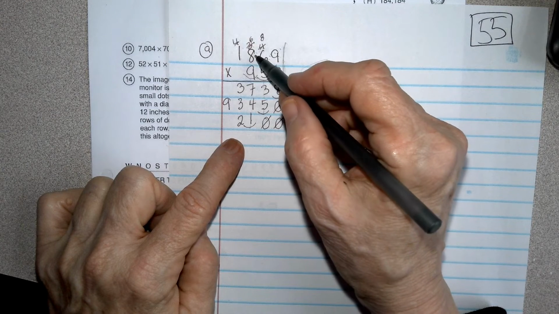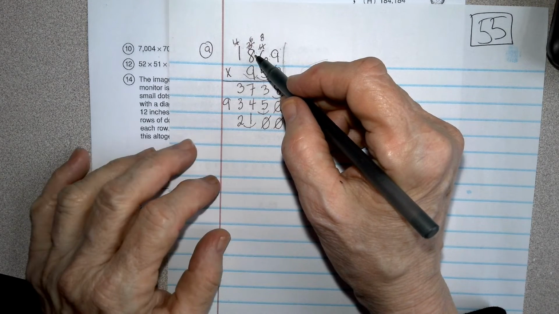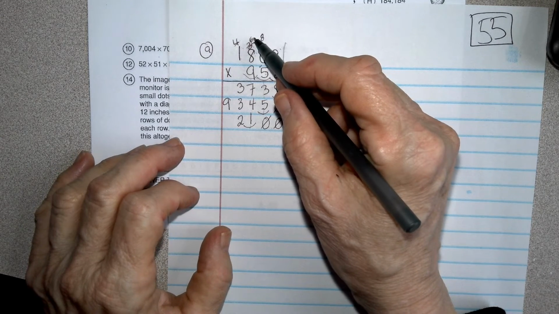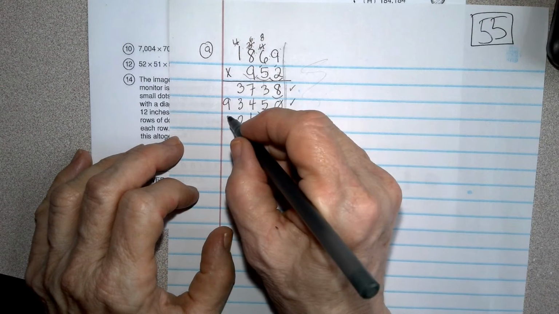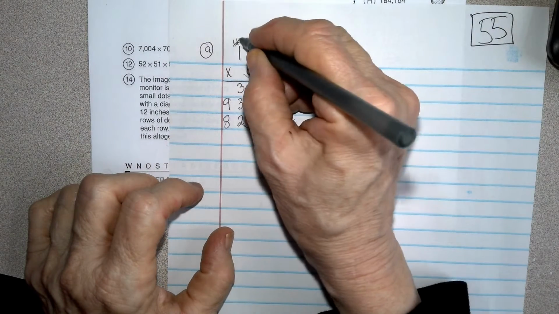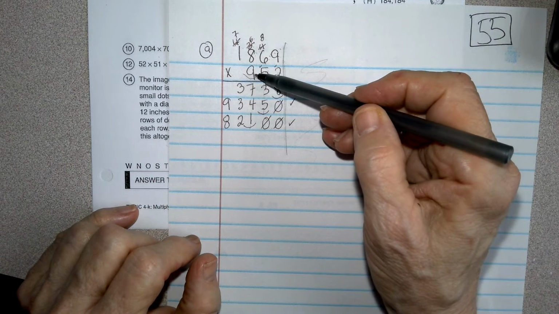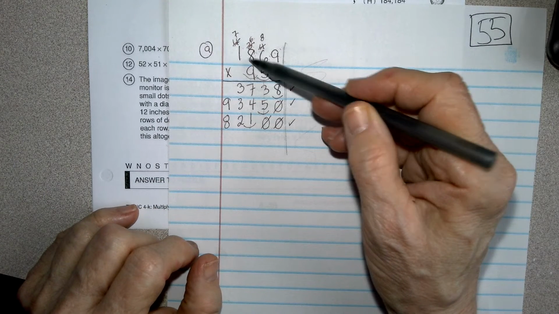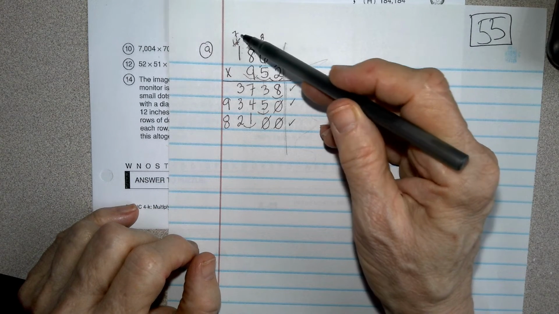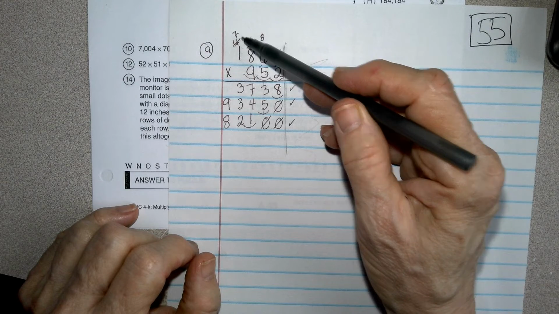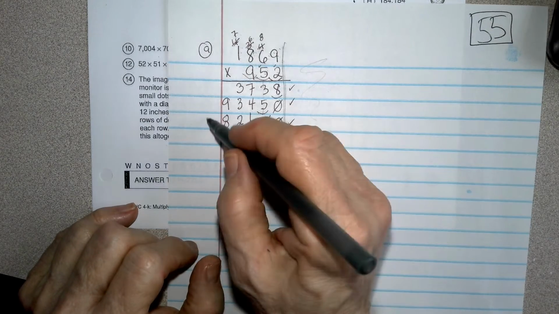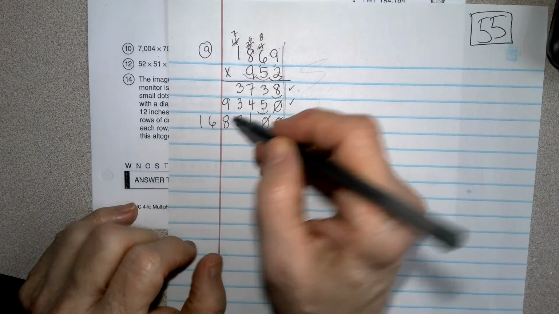Then we're going 9 times 8, which is what? 72, and 6 more? 78. So put your 8 right next to here, and 7. And then 9 times 1 plus 7 more. 16. So 9 and 7 is 16. And we have no more room, so just put the whole thing here.